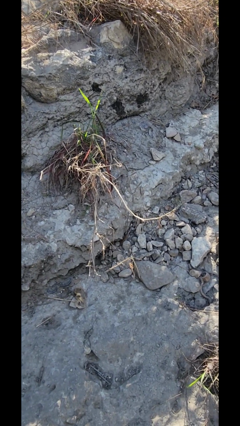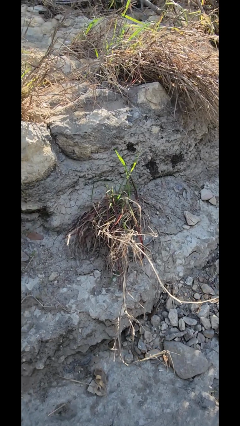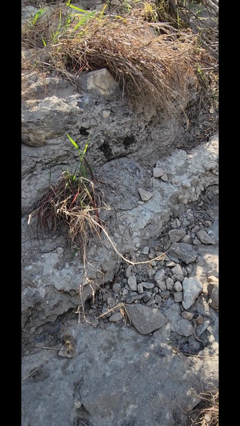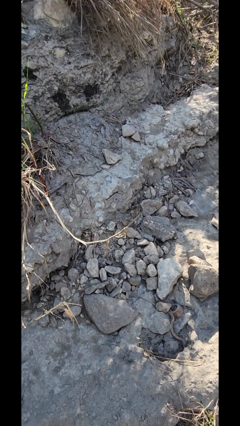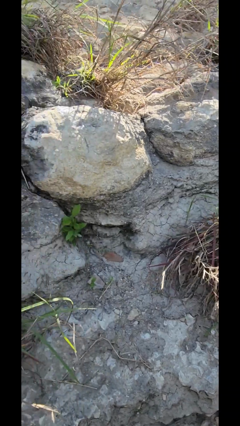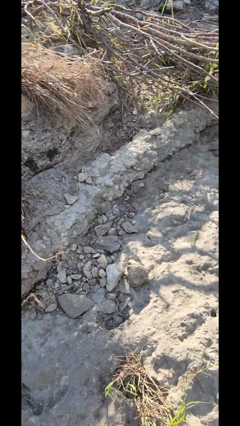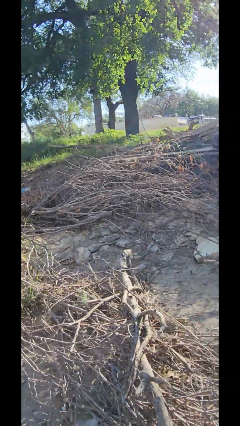Right here is a small example of rockfall, which is a form of mass wasting. I know it's not big or huge as other places, but it still counts. And again, we've got some grass and some plants growing out of here. There's some vultures up here stalking me.